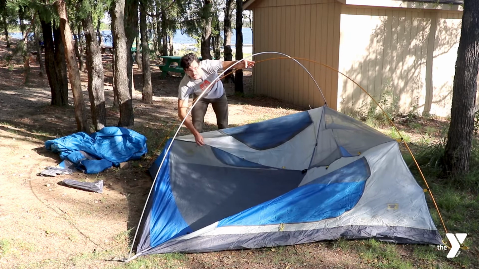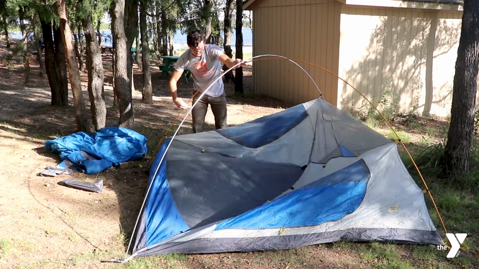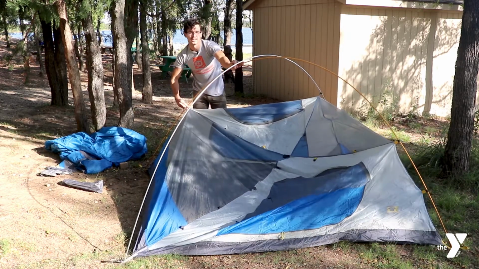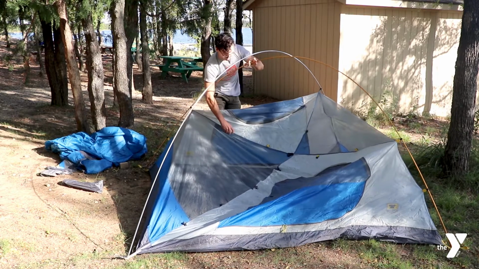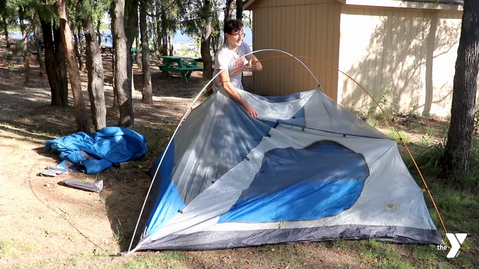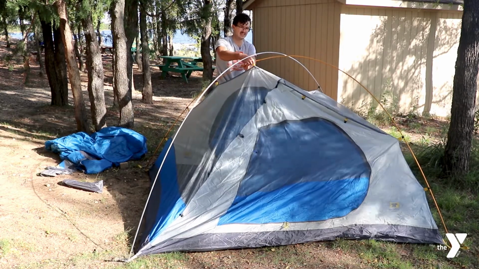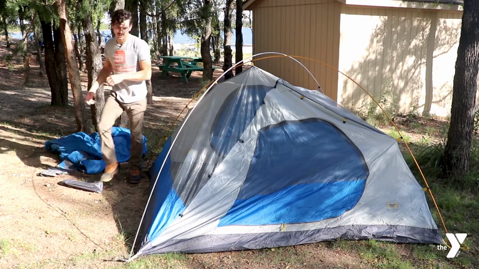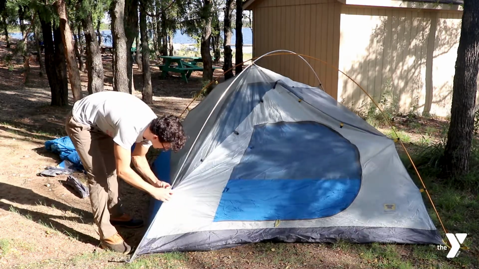And again, this is a great thing to do together. It's a little tricky when you're by yourself, so that you're not going to risk breaking your tent, snapping any poles, or falling over and looking like a fool. But once it starts to get set up, it gets a little easier.